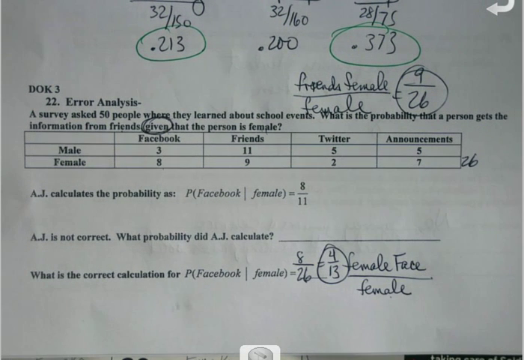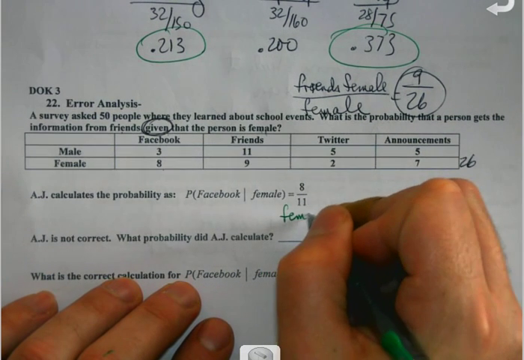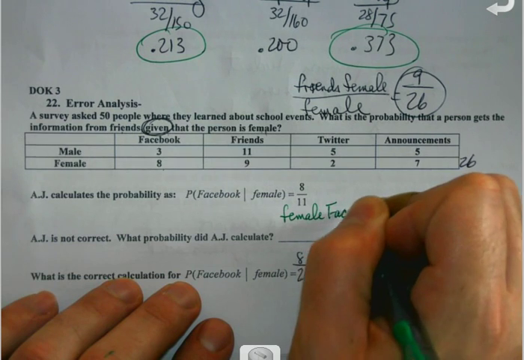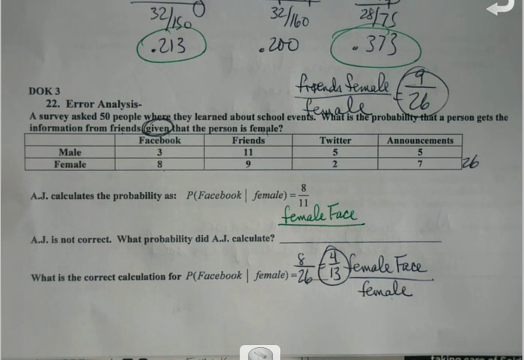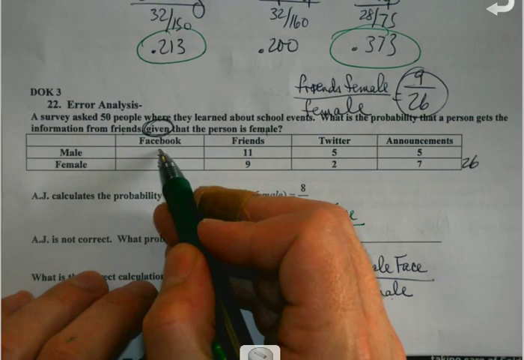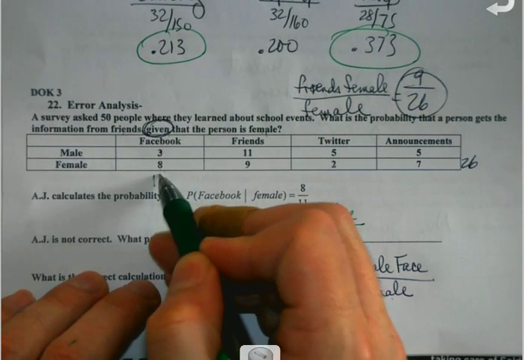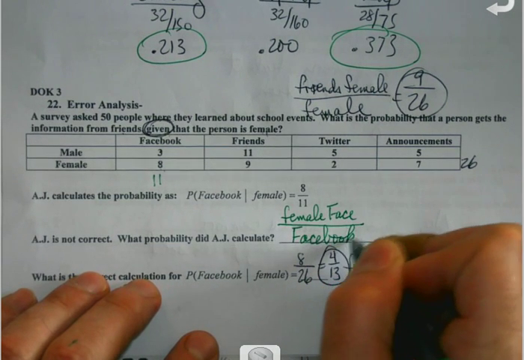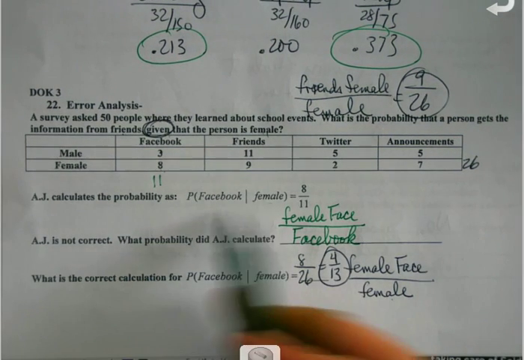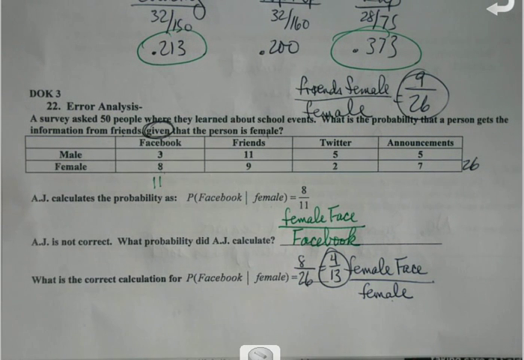And I'm like, okay, now let's look at what AJ did here. AJ got the 8 right. So that's good. So he had the female Facebook group up in the numerator. Where do you think he got the 11 from? Something to do with female and Facebook. I think so, because if you look at Facebook, 8 and 3 is also 11. So he got this backwards and thought you divided by Facebook. He got this mixed up, that it should have been the females. So that's something else that we're looking for.